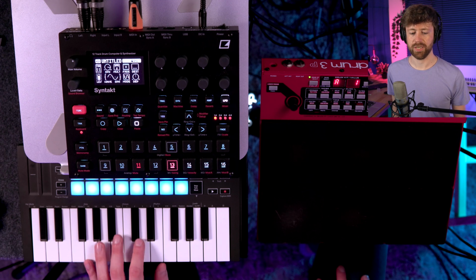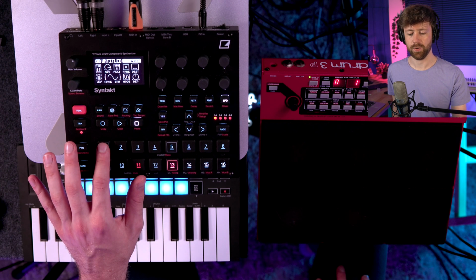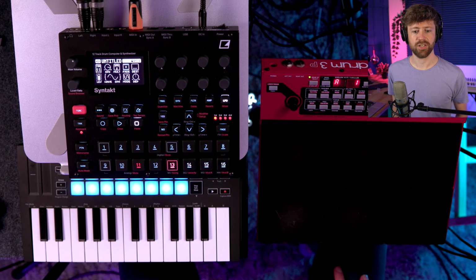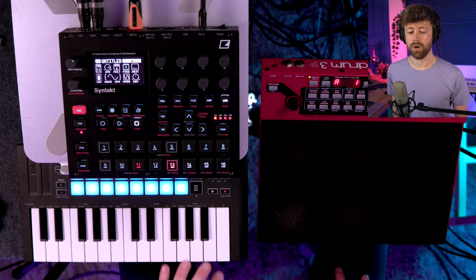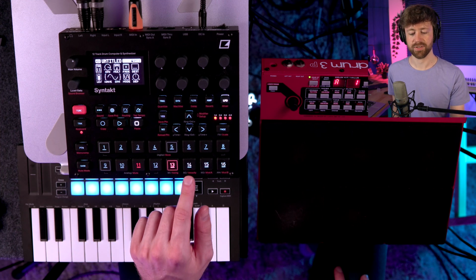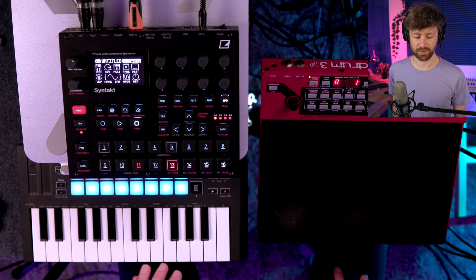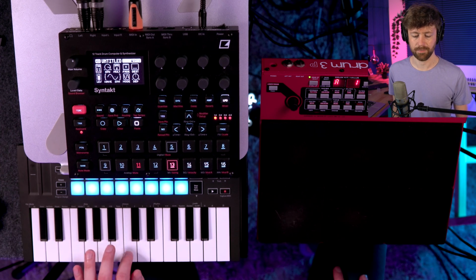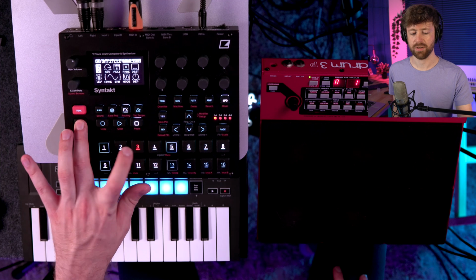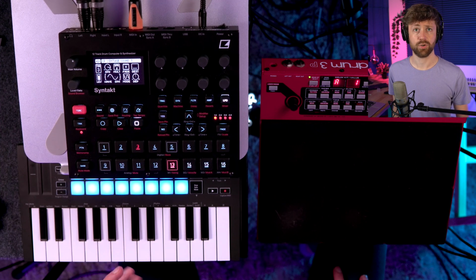So if you send on channel 1, you will actually play sound 1 on the Syntakt. If you send on MIDI channel 2, you will play sound 2. Or as I'm doing it right now, you can also select channel 14, which means whatever track you select on the Syntakt, you're going to play. So now it's the bass sound. But if I select track 3, for example, I'm going to play that one.